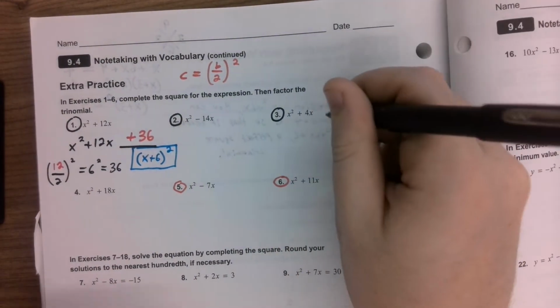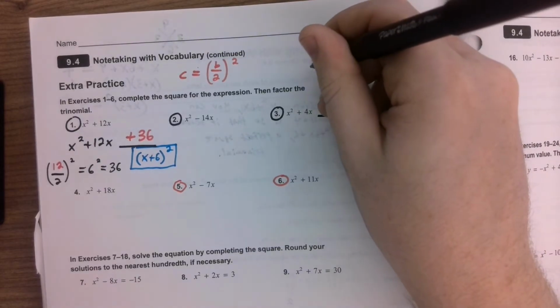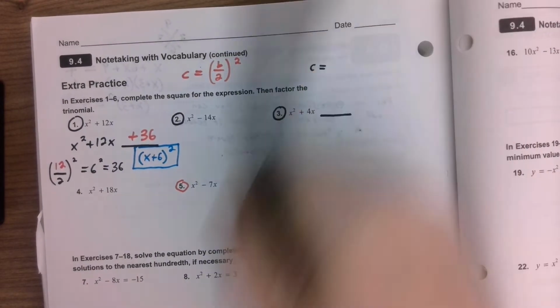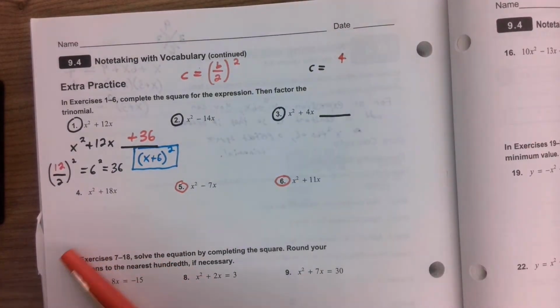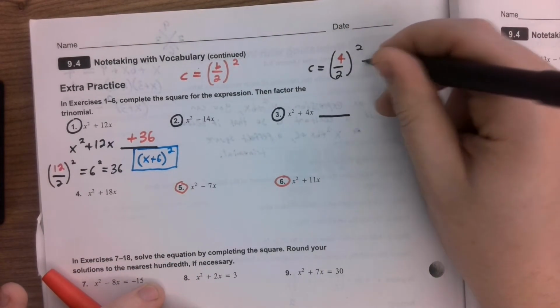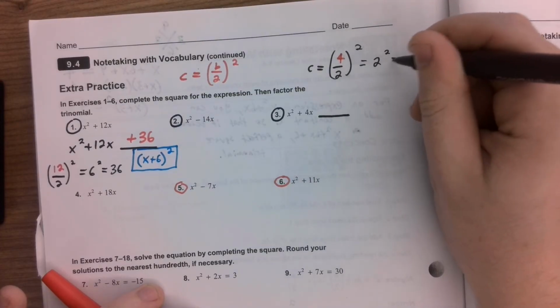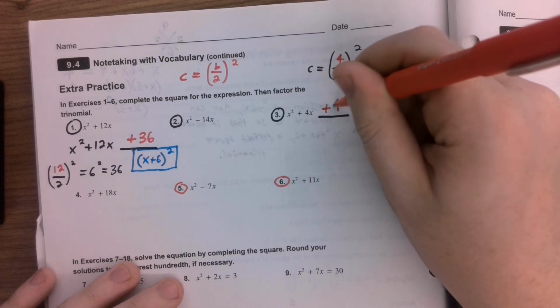So we need to find our mystery c value that will complete the square. Our mystery c value can be found using this formula. C equals b over 2 squared. Well, 4 is our b value. Divide it by 2 and square it. That's 2 squared, which is just 4. So 4 completes the square.